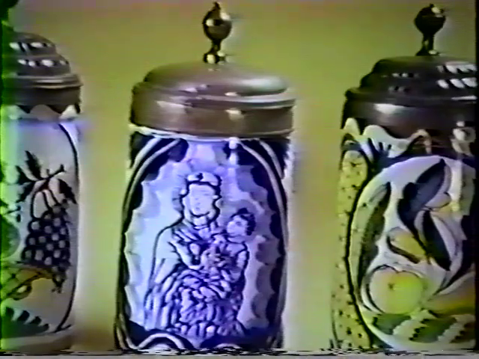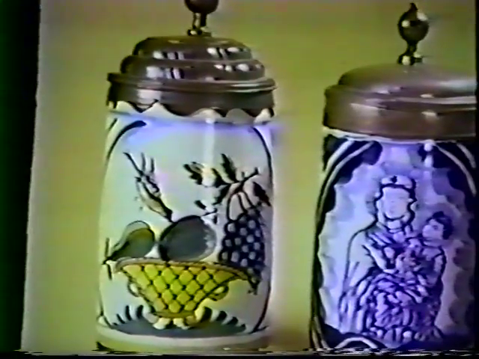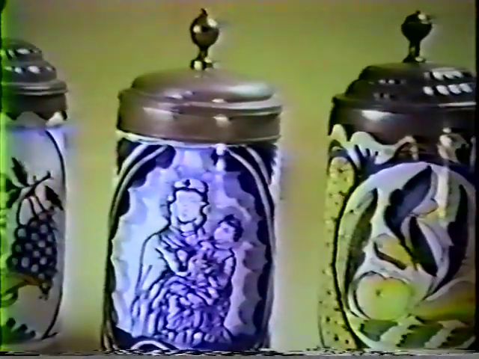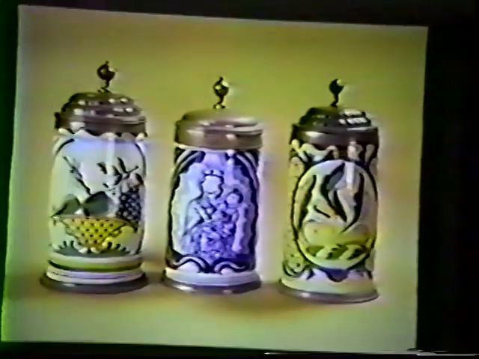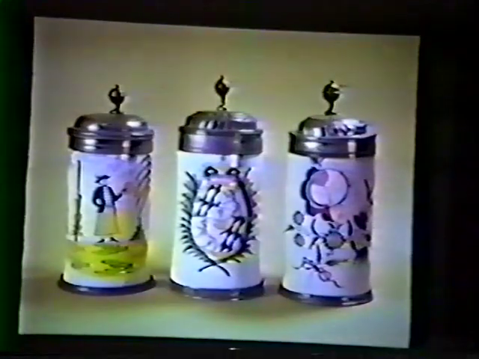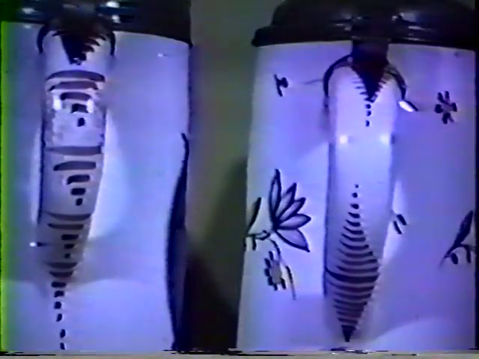Decorated with, you see it's also the same age. It's 1750, 1760. Also this here. These are the handles. And Oettingen-Schrattenhofen, there are two factories.